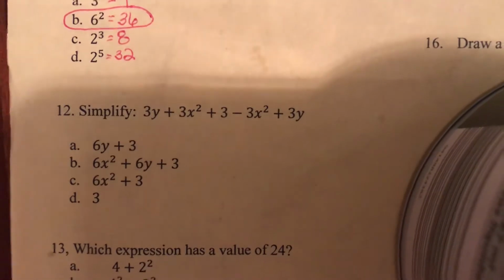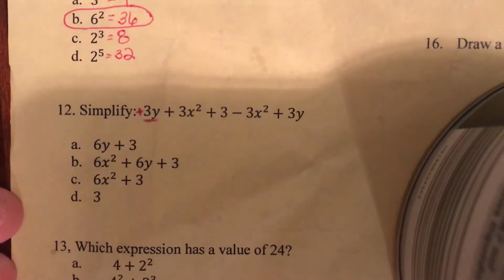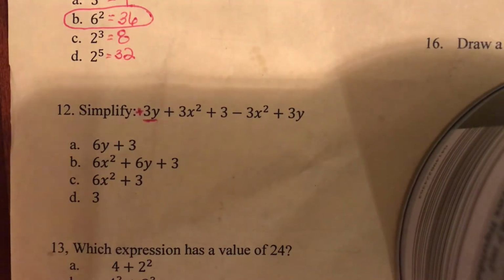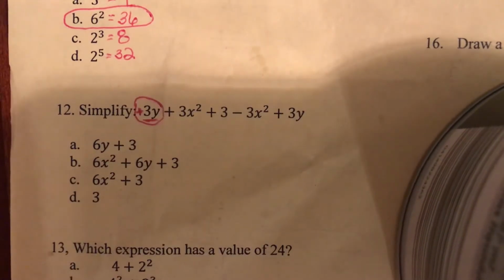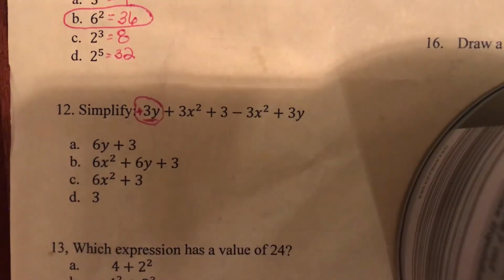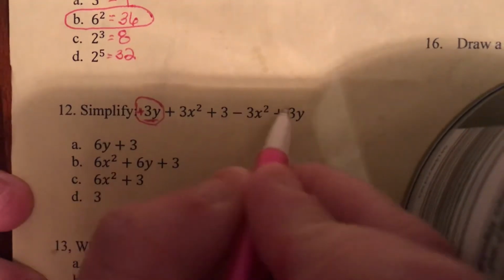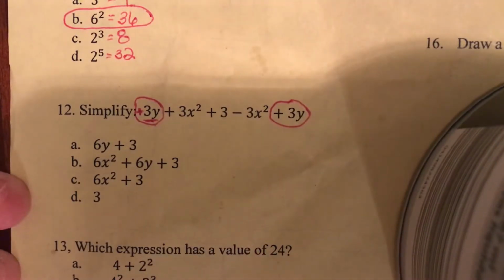Number 12, simplify. I know that this first term is positive, so I'm going to put a positive in front, and then I'm going to circle like terms. So this is a y. I need to find the same variable, same exponent. So this one doesn't have an exponent. It kind of does. It's 1. And this one matches it, so I'm going to circle it with the sign.